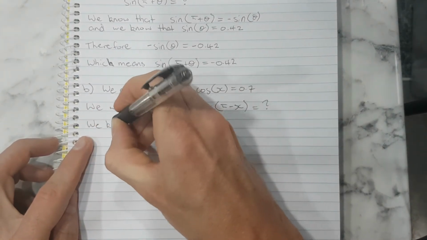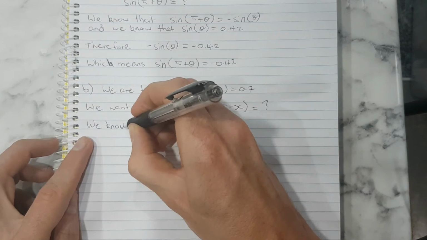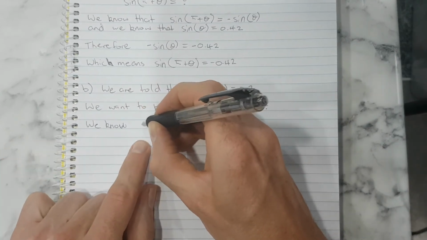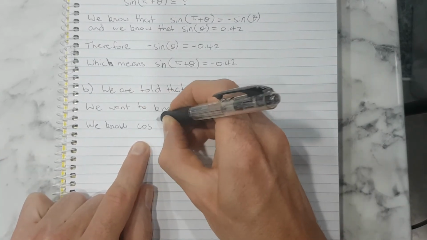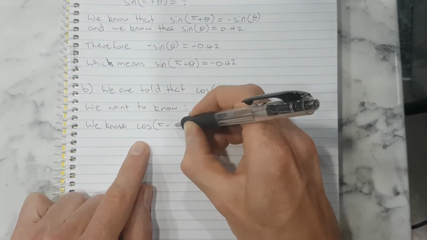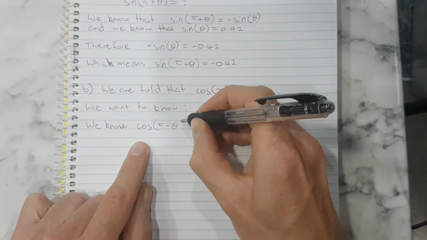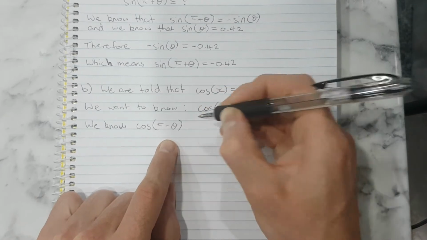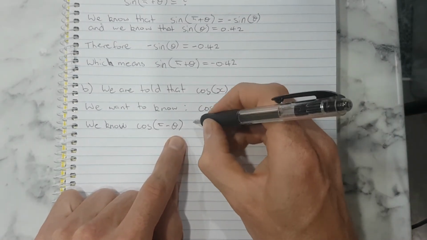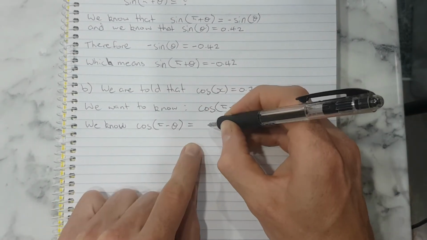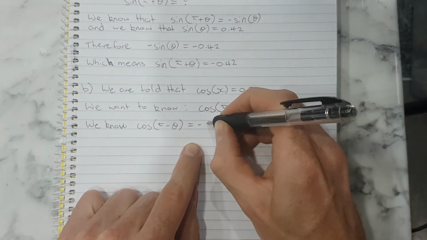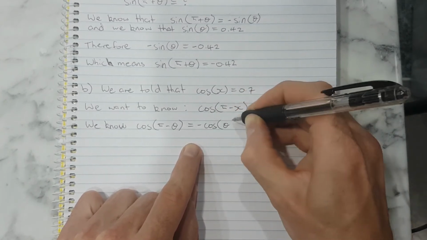We know that cosine pi minus theta, where theta is just standing for some angle, is equal to minus cosine theta.